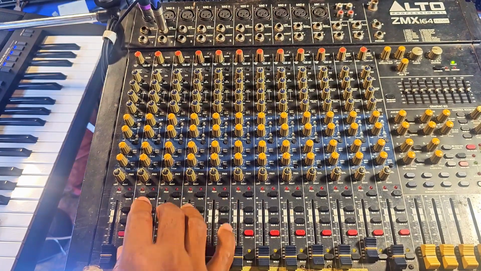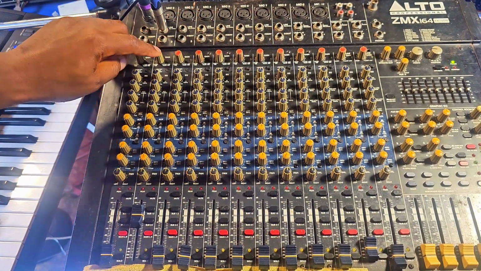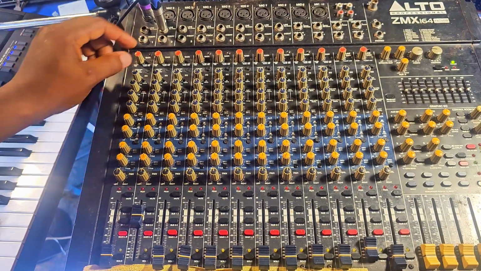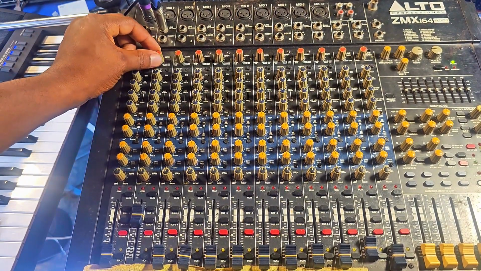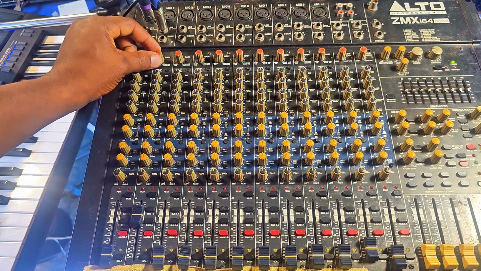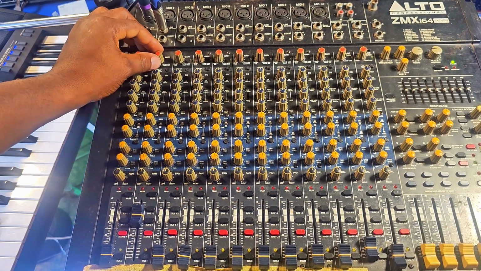So this here and this here are almost the same thing. But this red one here is called the gain. This is what you can use to balance your input. As you can see, if I increase this one now, the volume tends to be higher because I am increasing the gain.